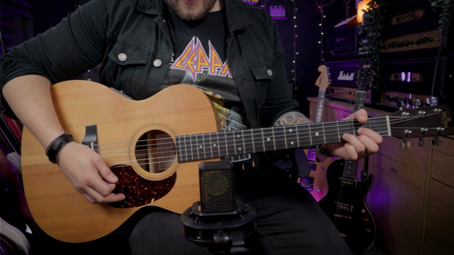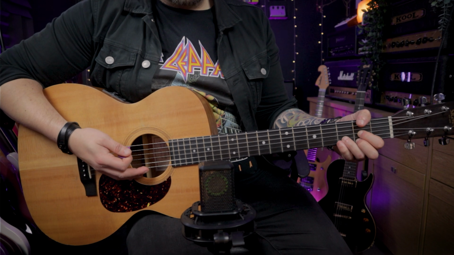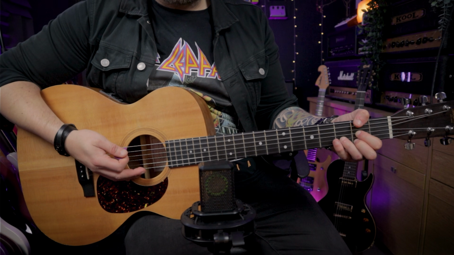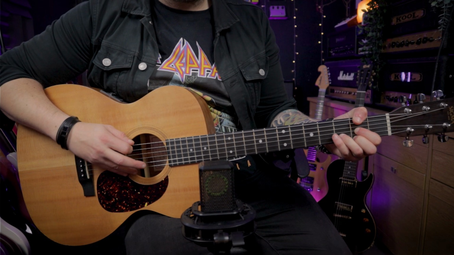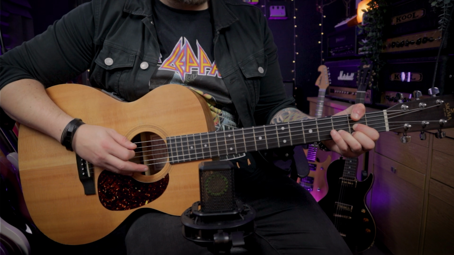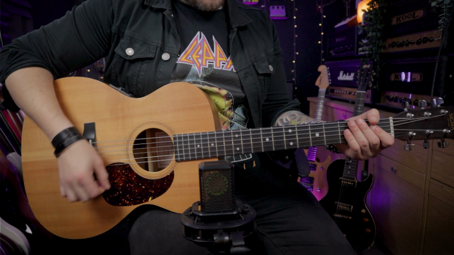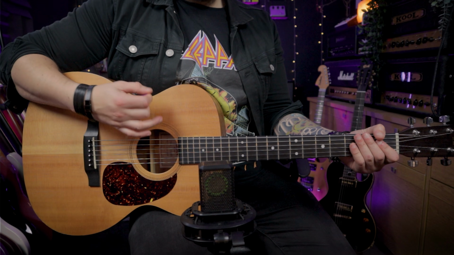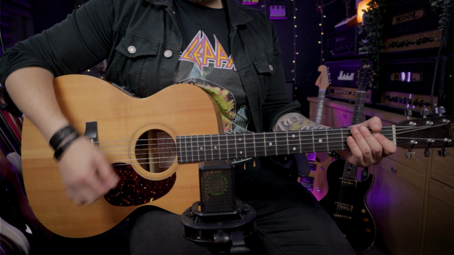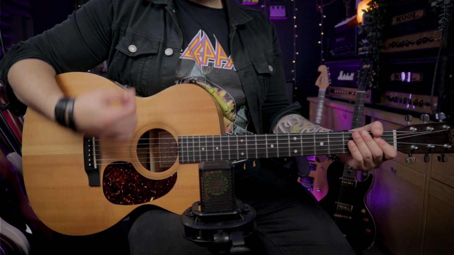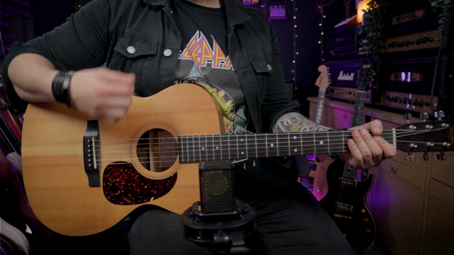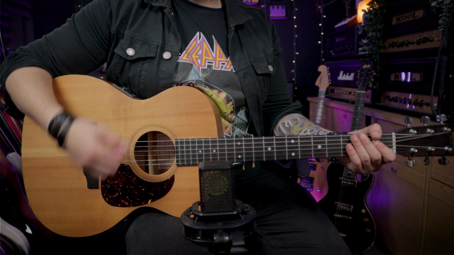This chord is just a regular D major chord, but my thumb is coming over the top and playing the 2nd fret on the low E, which is an F sharp note, and it's also muting the A string. The rhythm for this is really simple. It's just this. 1 and 2 and a 3 and 4 and a, down, down, down, down, up, down, down, down, down, up.